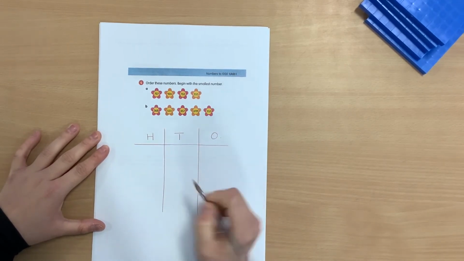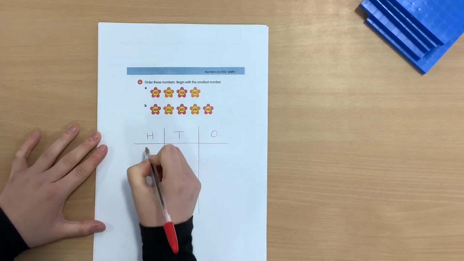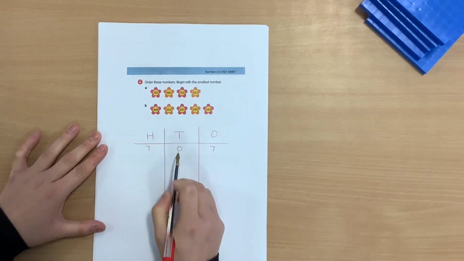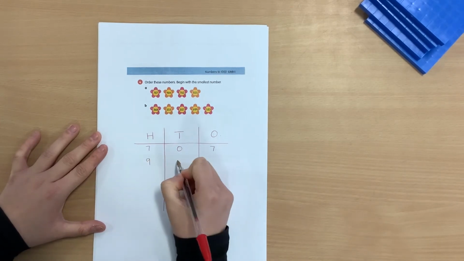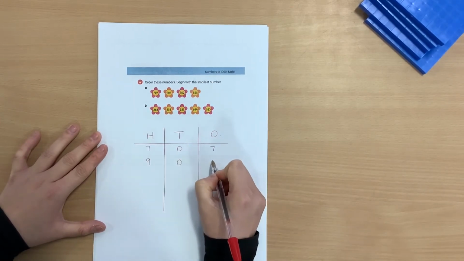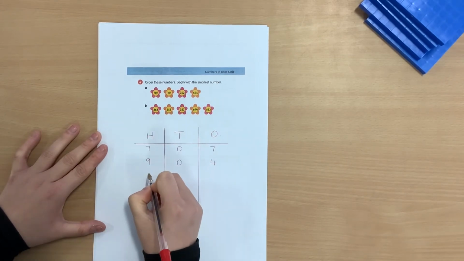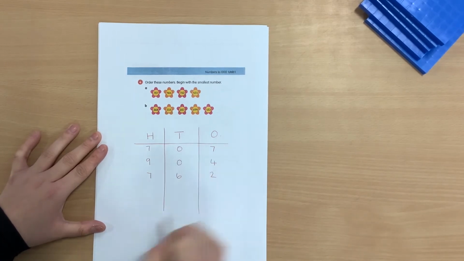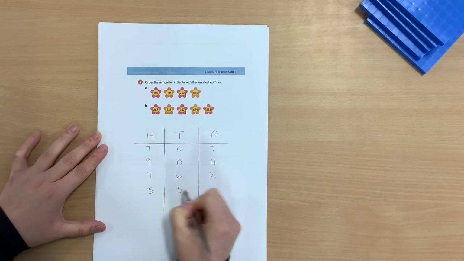Now when comparing, we always know that we start on the hundreds column. So the first number I need to put in here is 707. So I've got 7 hundreds, no tens, and 7 ones. Now I'm going to do 904: 9 hundreds, 0 tens, and 4 ones. Now I'm going to do 762, 7 hundreds, 6 tens, and 2 ones, and then 5 hundreds, 5 tens, and 5 ones.